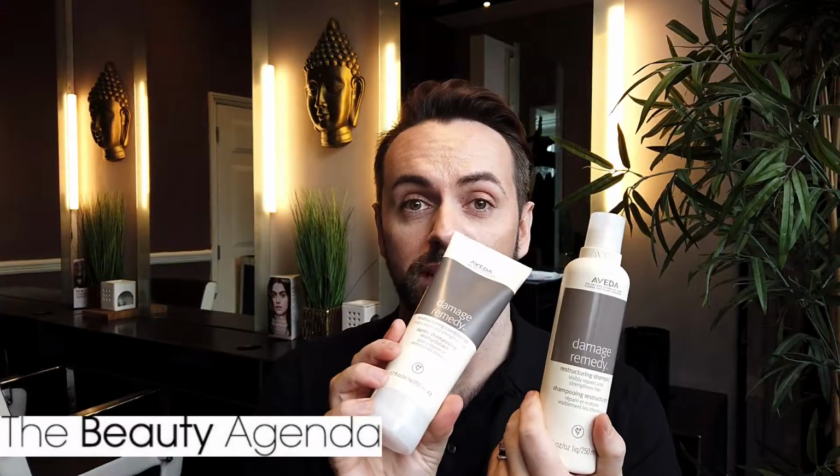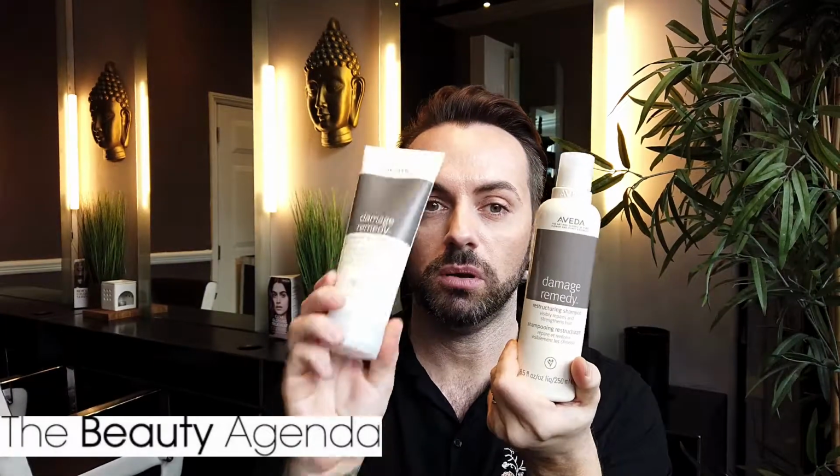So with that in mind, here are a few different products or ranges that the Beauty Agenda has that can help with damage and with dehydration. The first one would be Aveda's Damage Remedy. This particular range comes in a few different formats. You've got your shampoo and your conditioner, so this would be your regular or daily hair care shampoo and conditioner.